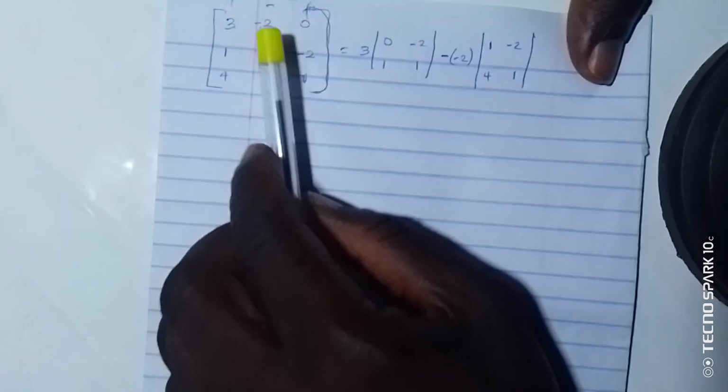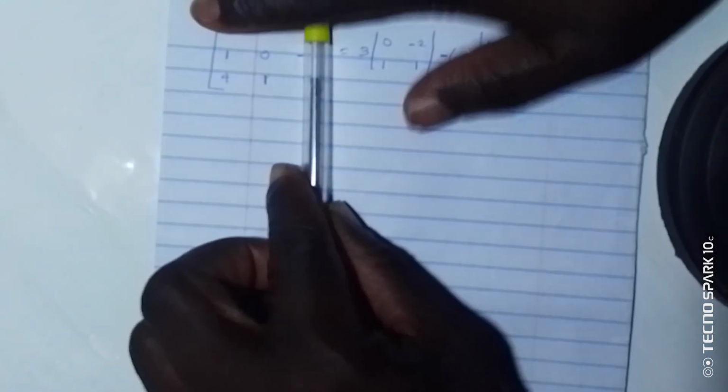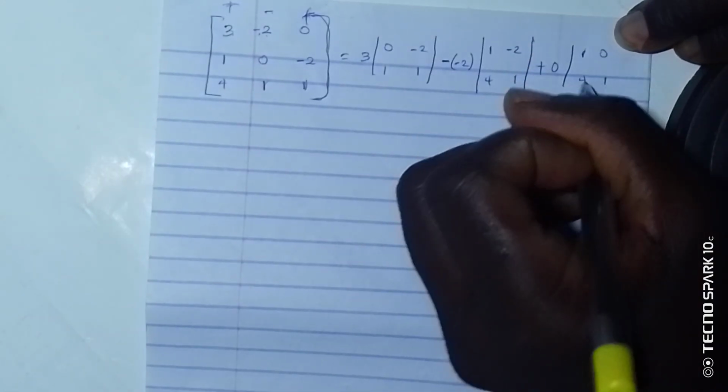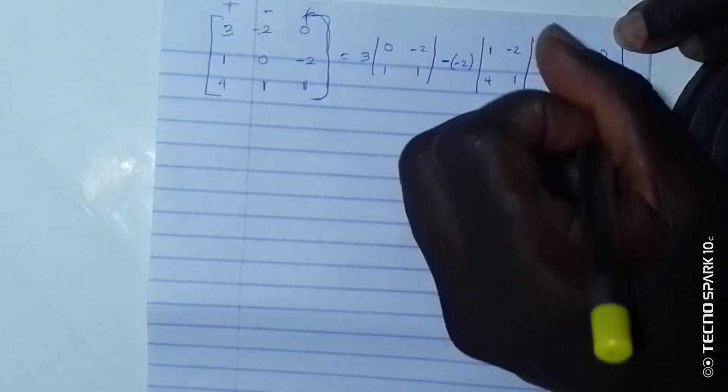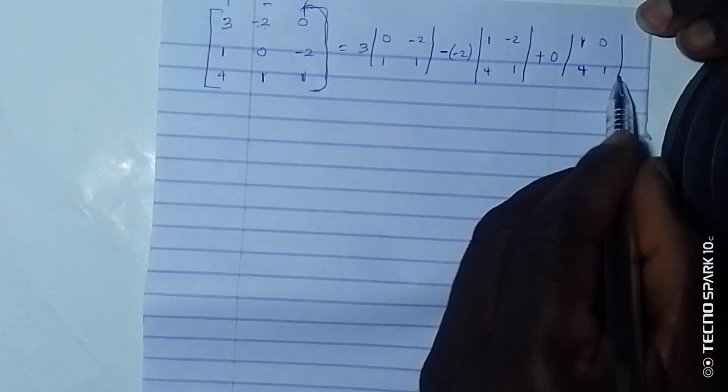Now the third one is 0. That's plus 0. You open the bracket, cover the column and the row. You have 1, 0, 4, 1. I'm trying to be fast with this video so that the video length will not be too much, but you can always pause for you to comprehend before you continue. Alright, so this is what I'll be using.